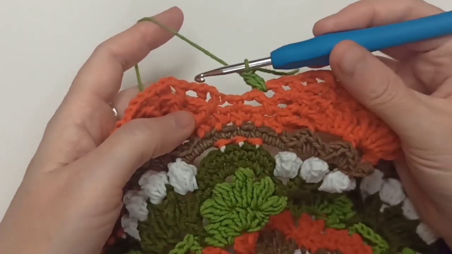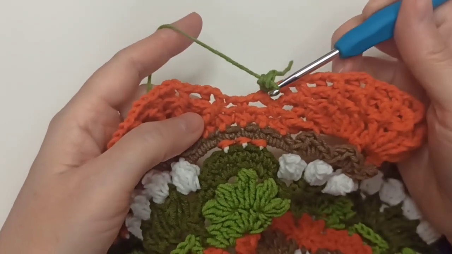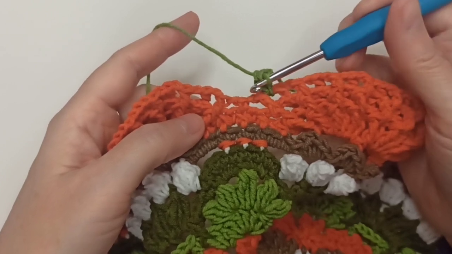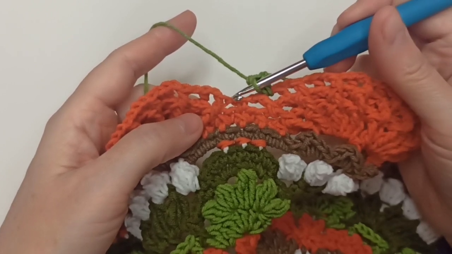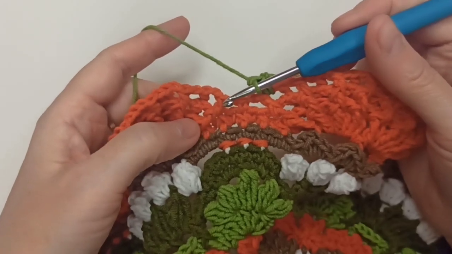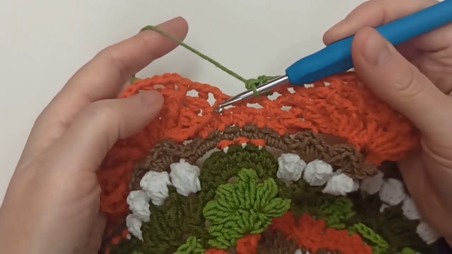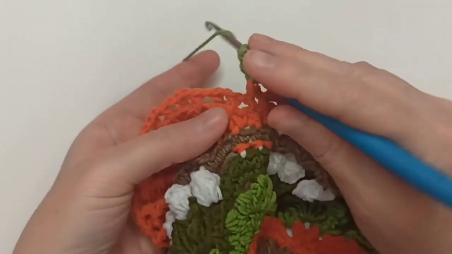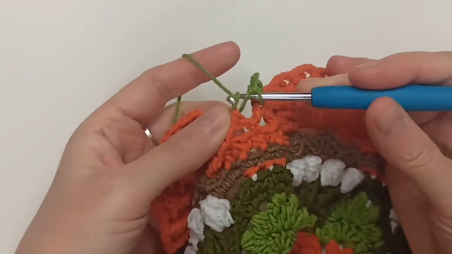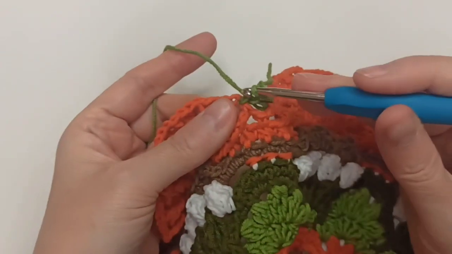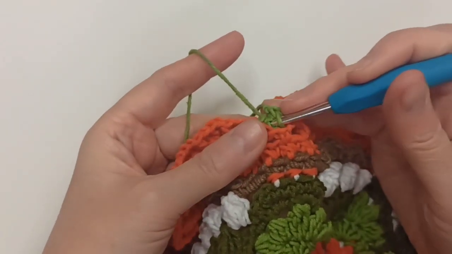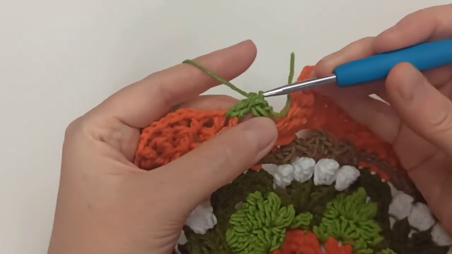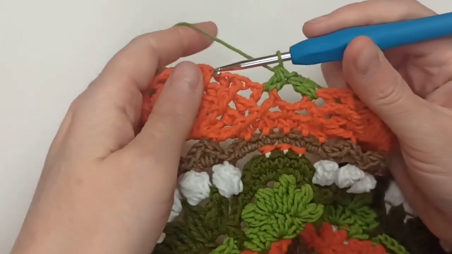And we started with skipping stitches. We skip front post double crochet, the last of the shell. We also skip chain 1, single crochet, chain 1, and we also skip front post double crochet of the next shell. And in next chain 1 we are making cluster of 2 double crochet. In this round we will be making just chain 1s and clusters of 2 double crochet. Okay, done.